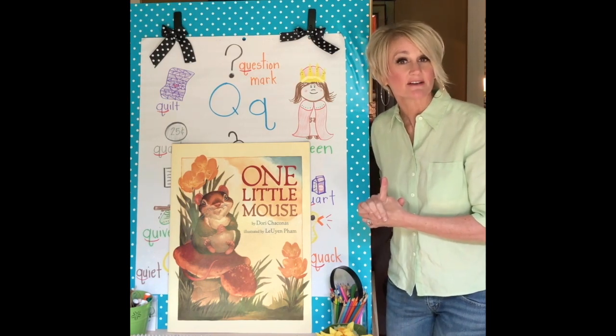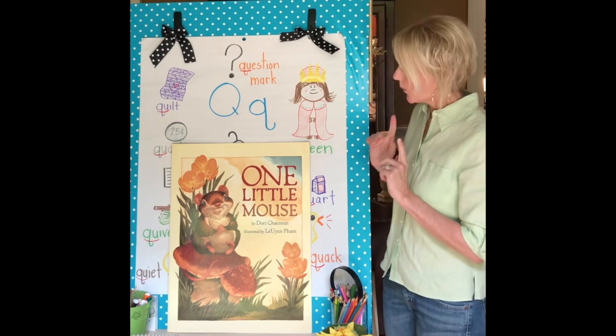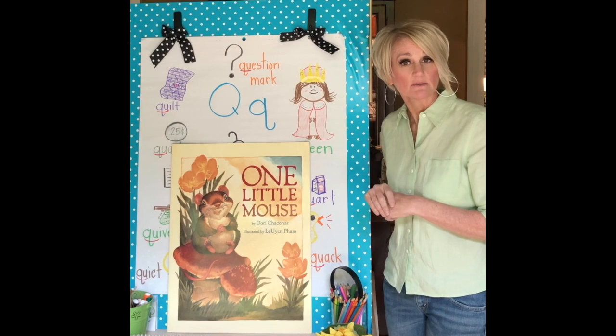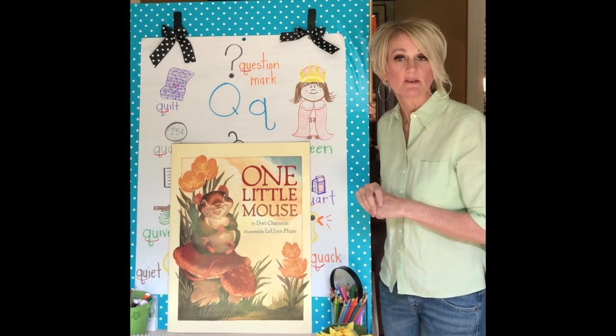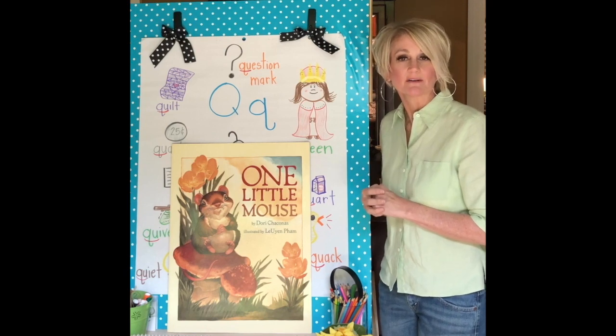Sometimes you have to do that as a reader. So when we're reading our story, One Little Mouse, you may have to use that skill of drawing conclusions or making inferences to understand it better.